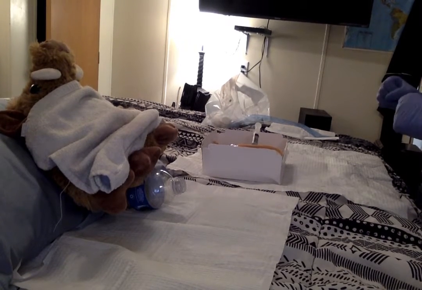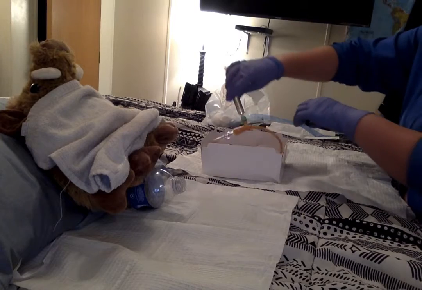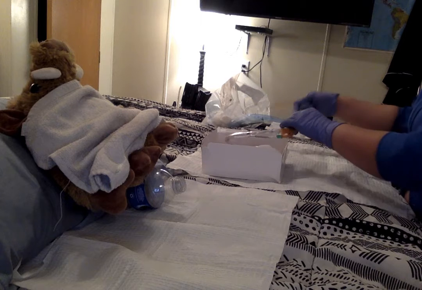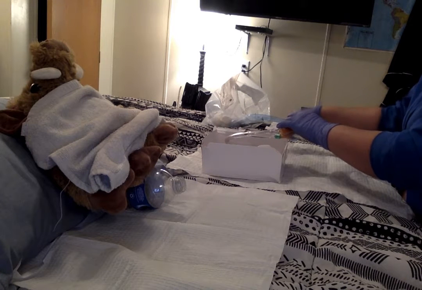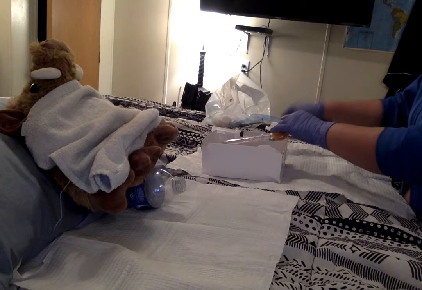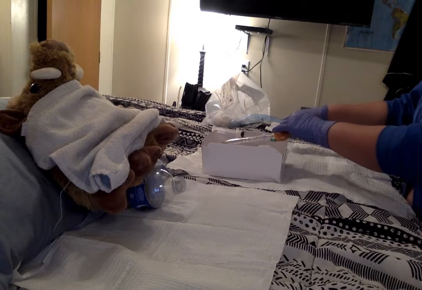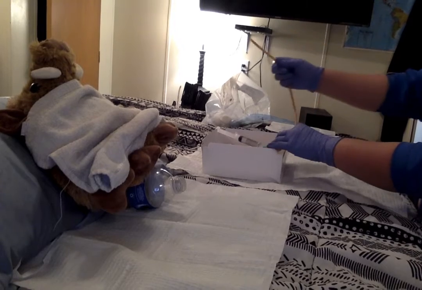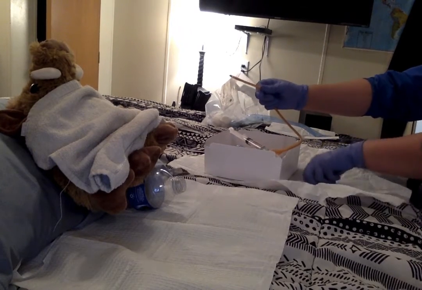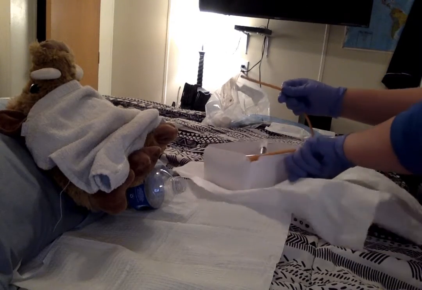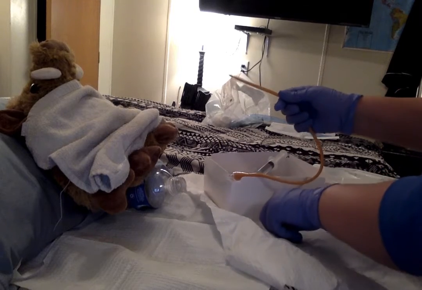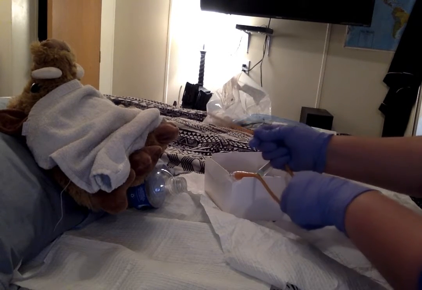Next thing we're going to do is we are going to grab our urinary catheter. We are going to make sure that we get this all lubed up, at least 1 to 2 inches. And then we are going to take the whole sterile field. We're going to get as close to the patient as possible, trying to keep everything sterile. And we're going to insert the catheter.